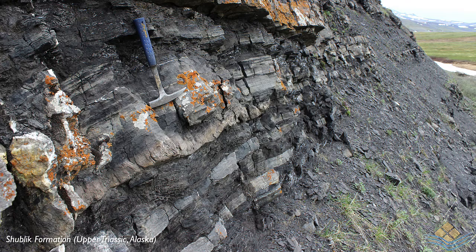Some are set in anoxic normal marine upper slope settings, and here's an example of the Shublik Formation from the Upper Triassic of Alaska, and you can see quite clearly its laminated nature. This was formed in a normal open marine setting in what was an anoxic bottom. But we are going to focus in on carbonate source rocks.